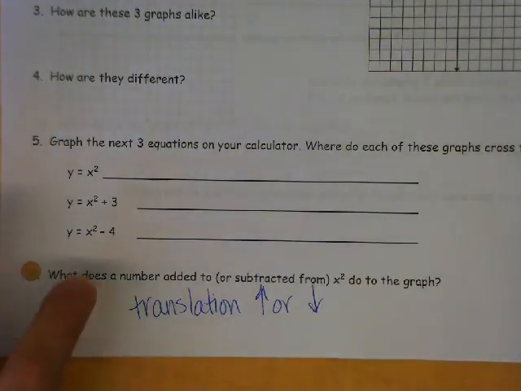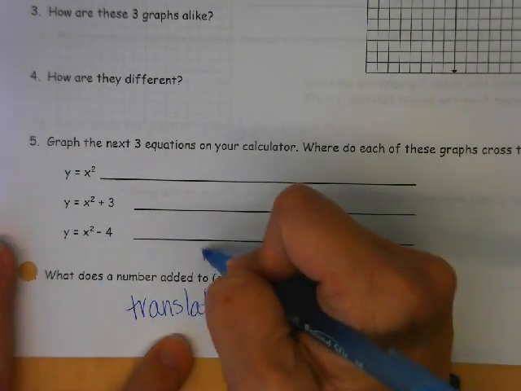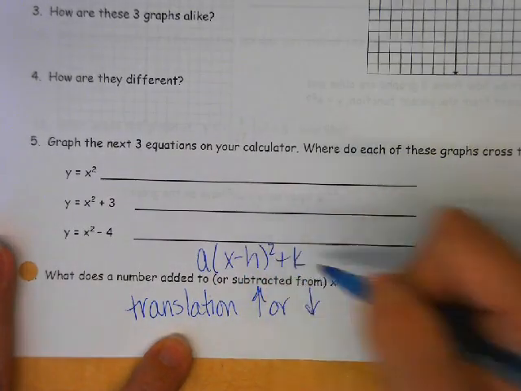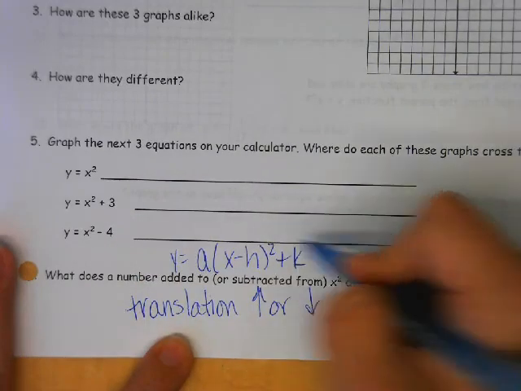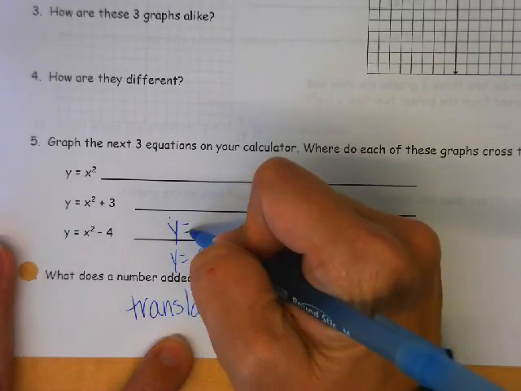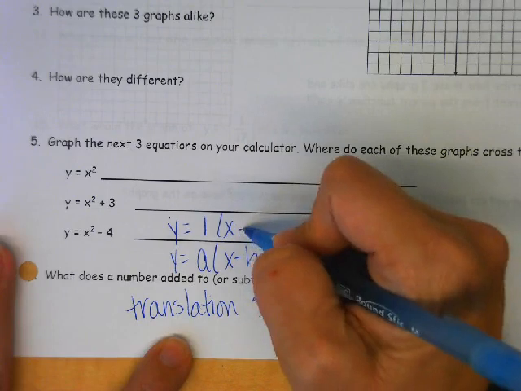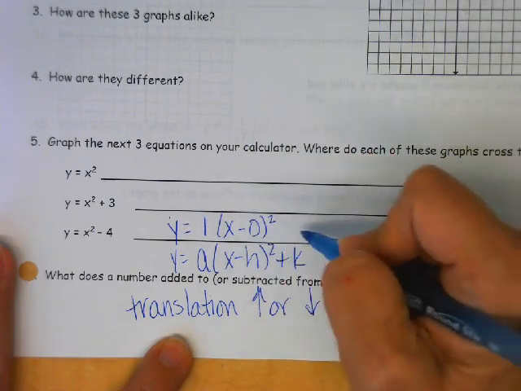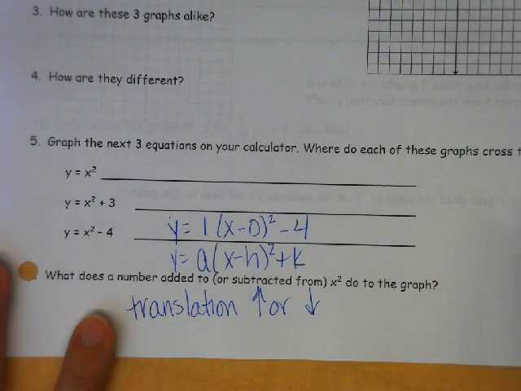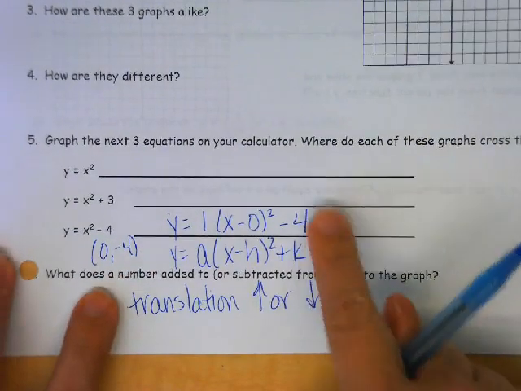So if I have this particular equation, and our HK, remember, is A times (X minus H) quantity squared plus K, then really what this equation is saying is, and I know that you wrote something else here, but y equals, your A is 1, X, we don't have an H, so technically 0, squared minus 4. Because when you're telling me what is the vertex where it crosses the y-axis, the vertex for this is (0, negative 4). Do you see that?